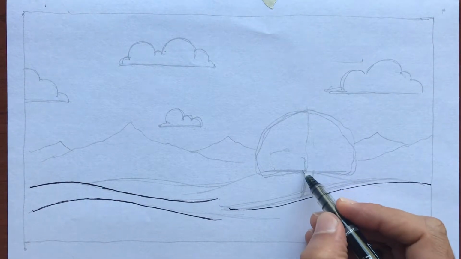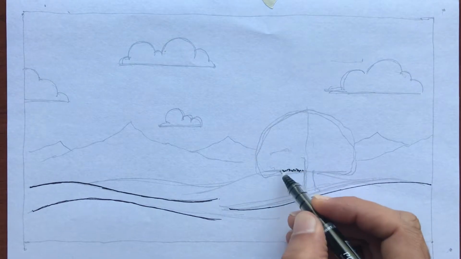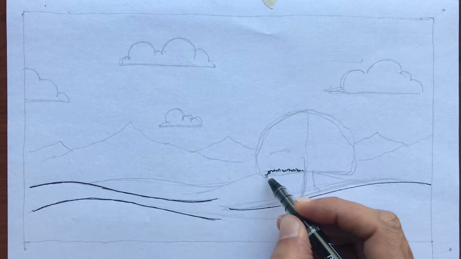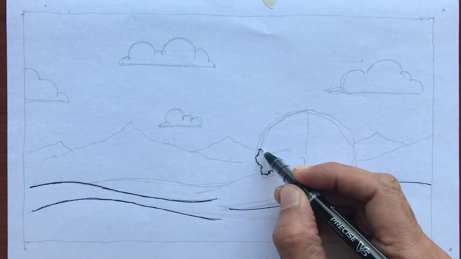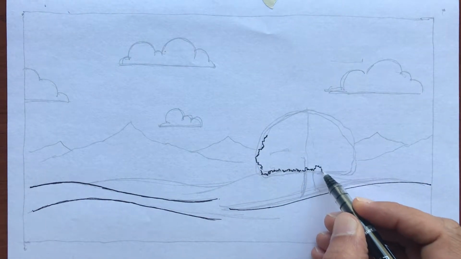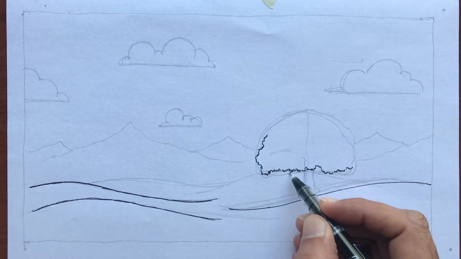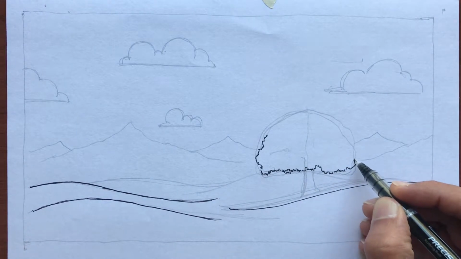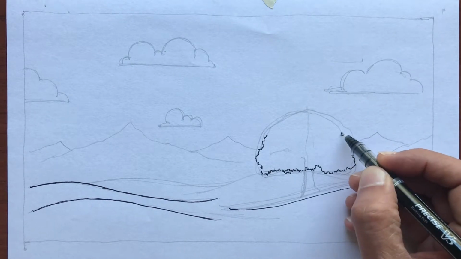I'm going to outline the tree now. What I'm going to do is approximately follow the shape of the canopy, the semicircle that I drew, but not perfectly because leaves don't grow in a very specific tight line. So what I'm going to do is weave in and out of the profile that I drew and randomly go in and out so that the overall shape is not too regular and not too defined.